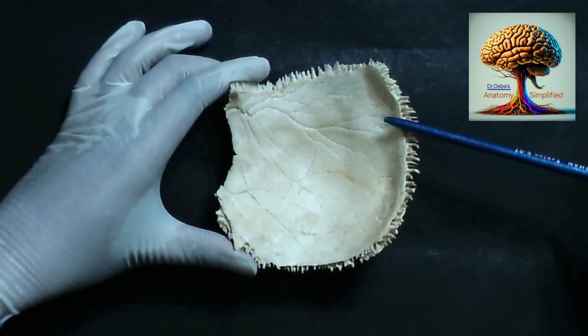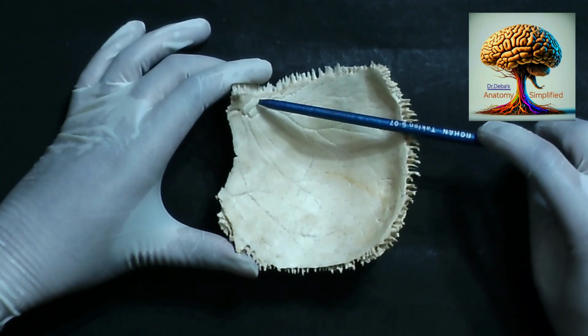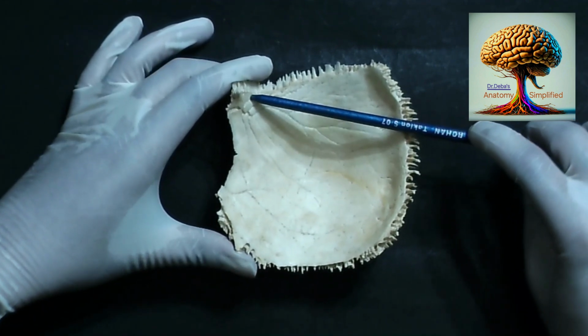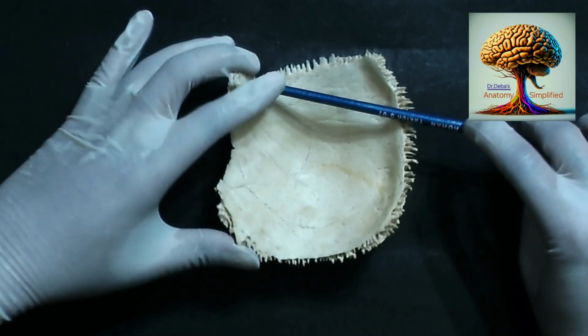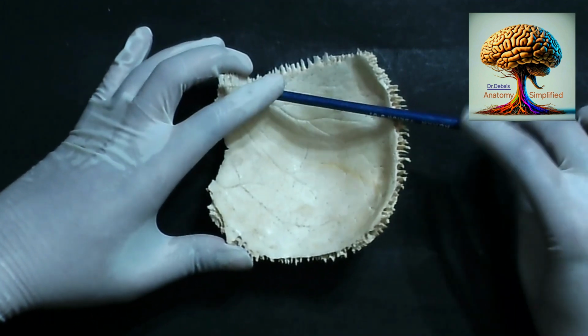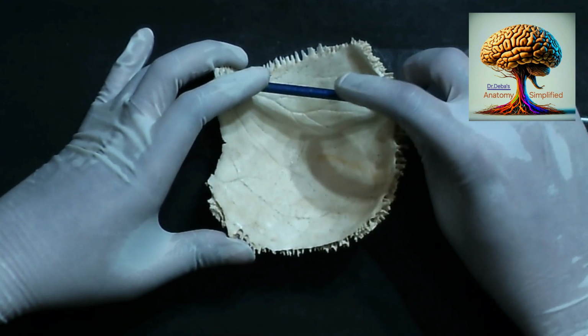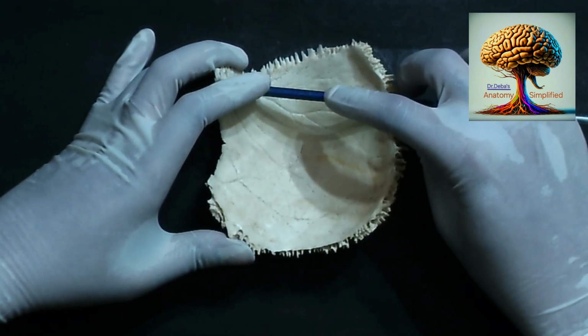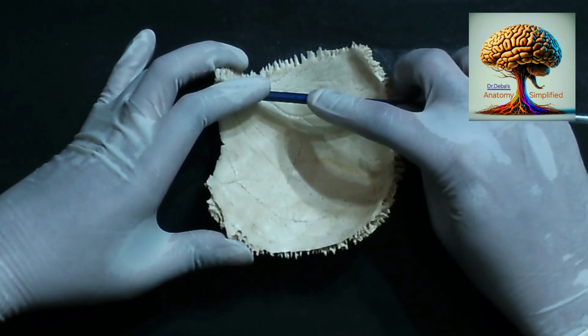It is then drawn passing forwards and medially. So it will be like this. In front of this imaginary line will lie the frontal lobe, and behind will be the parietal lobe. So this imaginary line lies along the central sulcus.